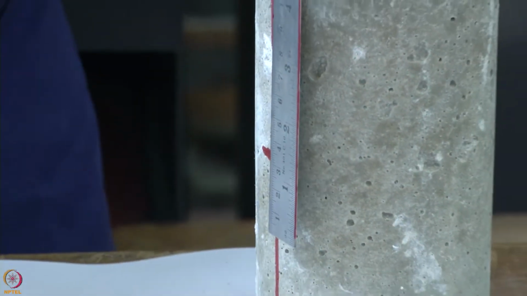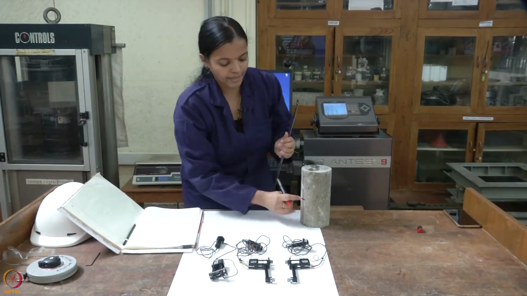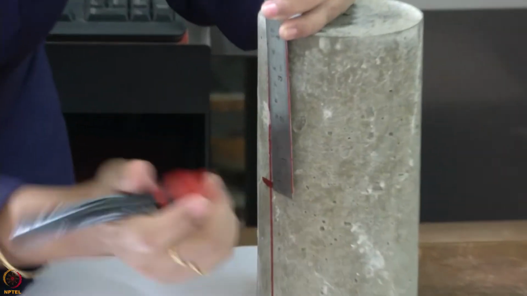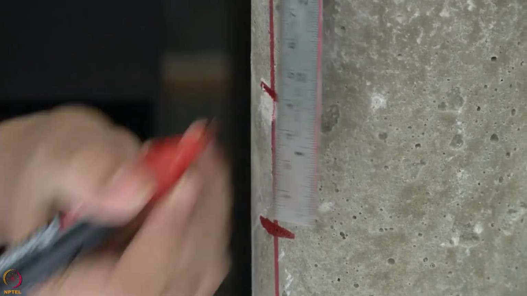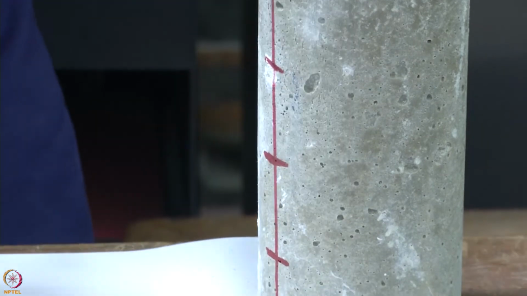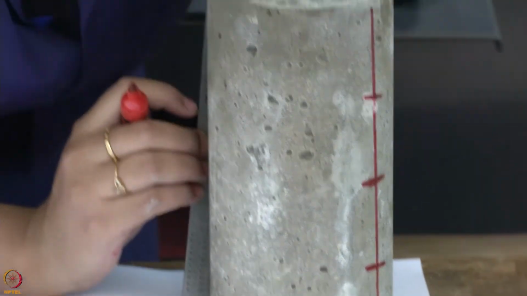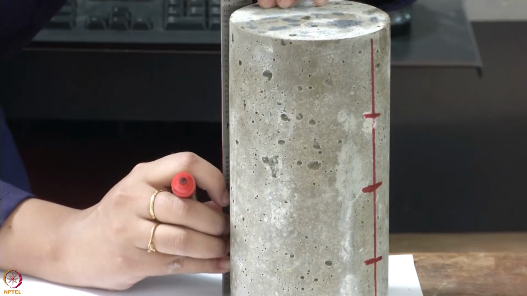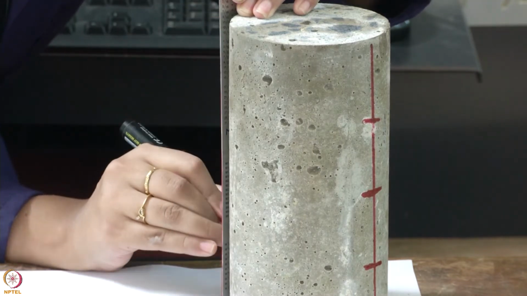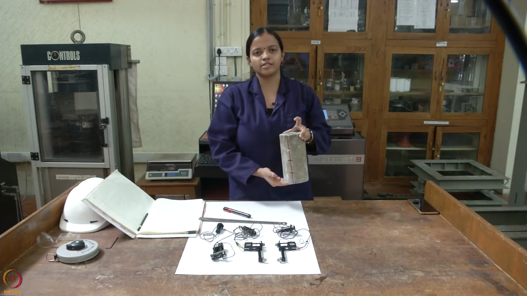Then in order to attach the extensometer, the extensometer gauge length is 100 mm. So, I will be marking 50 mm above and 50 mm below the center point. Similarly, we will mark on the opposite side. Now, the specimen is marked. Now, we take the specimen to the testing system and start the testing.